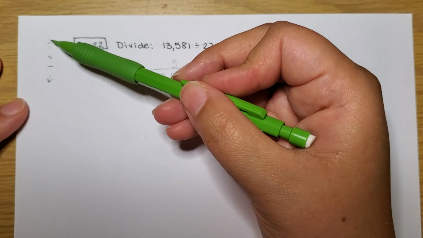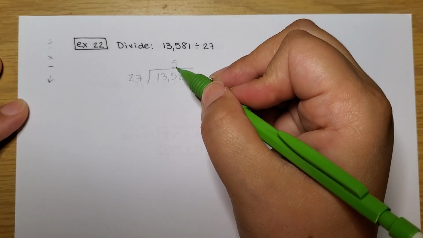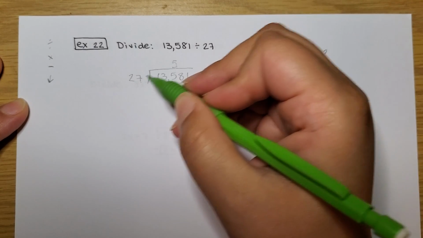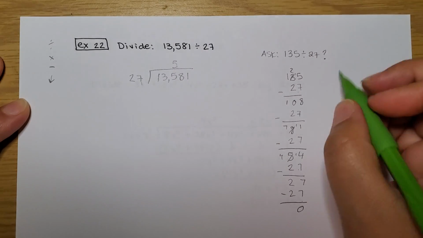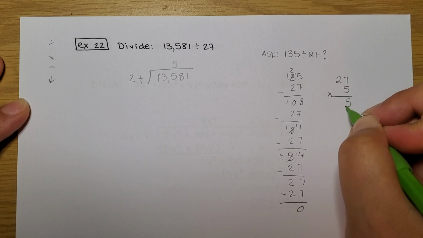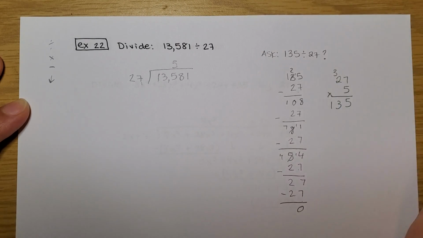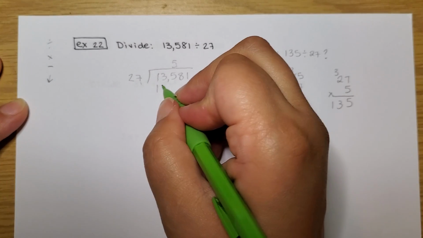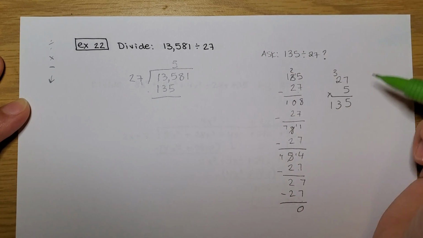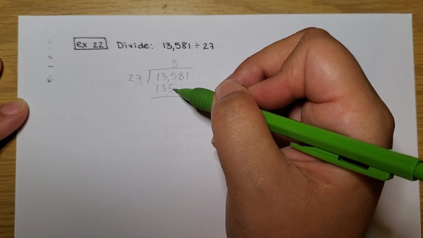Next, that was my dividing. Next, I need to do a times. The numbers I'm going to multiply are this 5 up here times this 27. So you multiply what you just wrote by the number out on the side. So 27 times 5. That's 135. So since 27 times 5 is 135, I write that right underneath here.